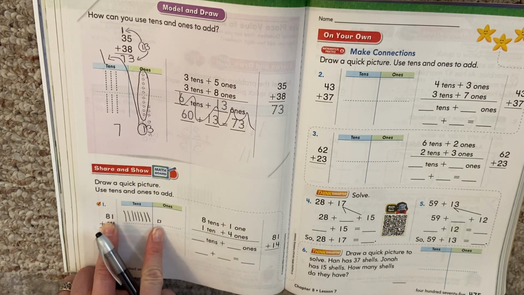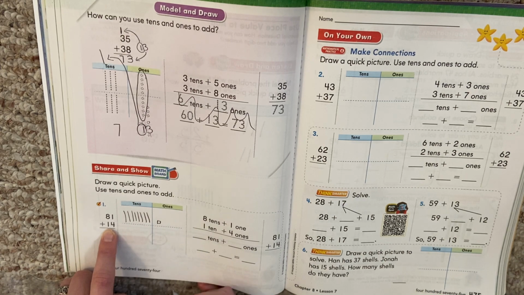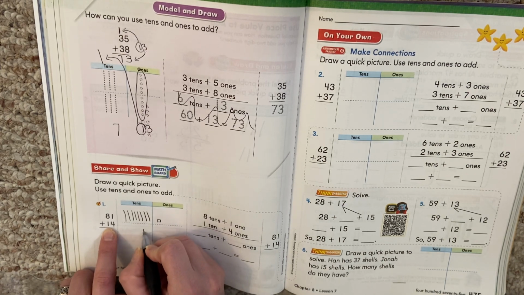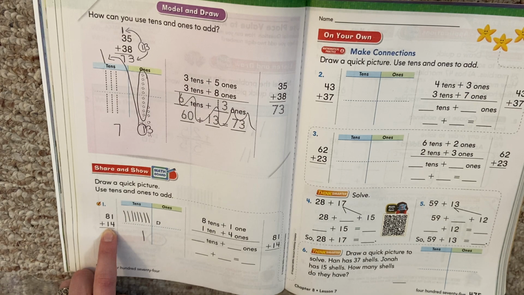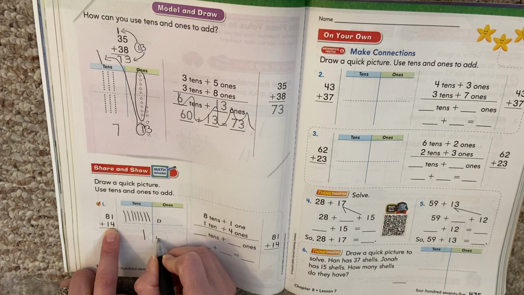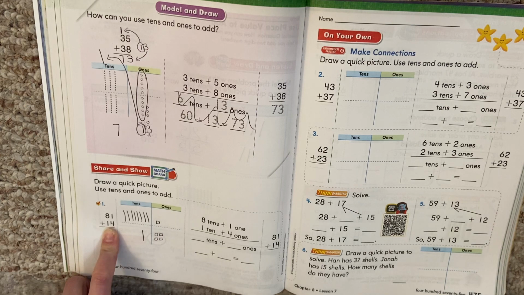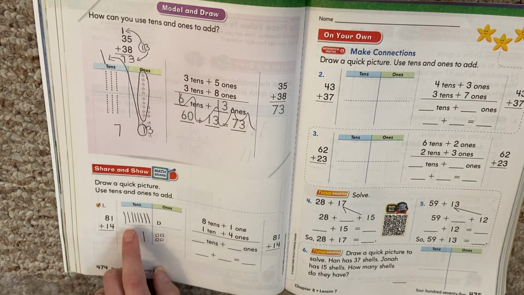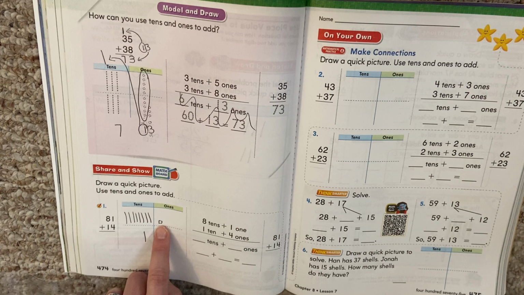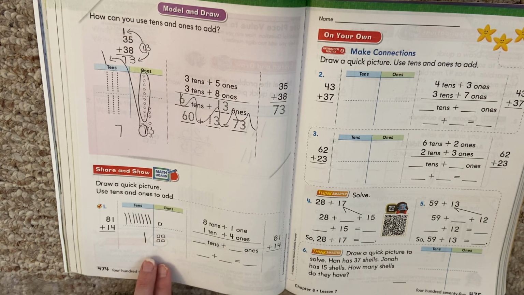So we have 81. Now we're going to do our next number in the bottom part, 14. How many tens is there? 1 ten. How many ones is there? 4. So make your 4 ones. Okay. Now that we've done that, right, we drew our picture, 8 tens, 1 one for 81, 14. If you didn't get this, pause and then hit play when you've gotten your picture. So I want your picture first.